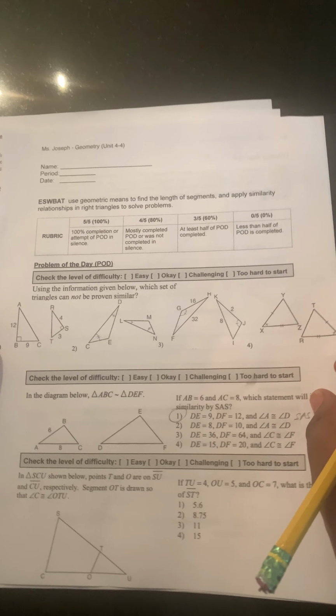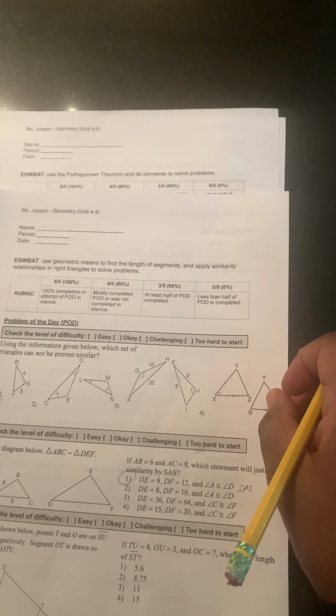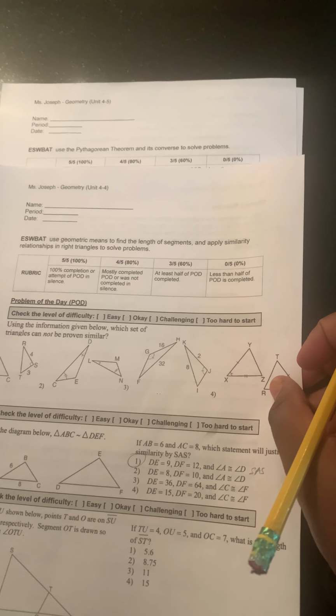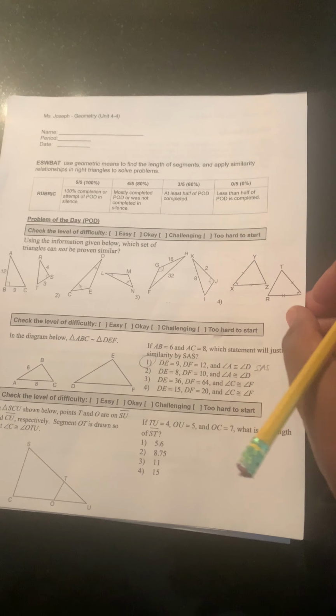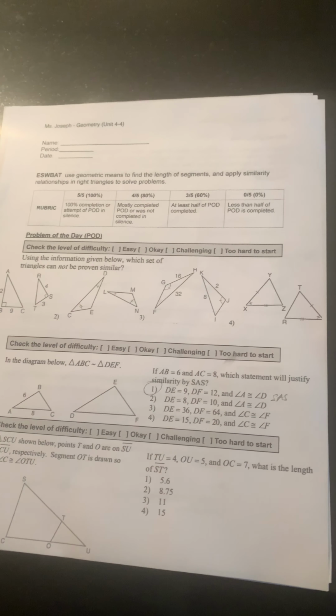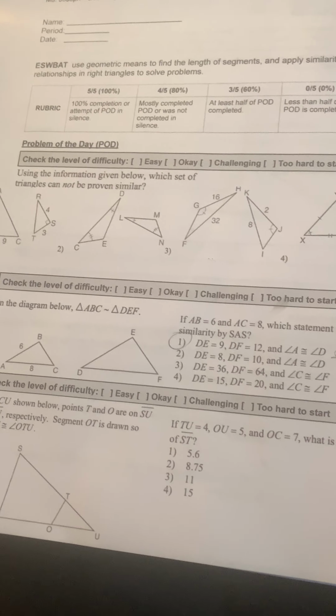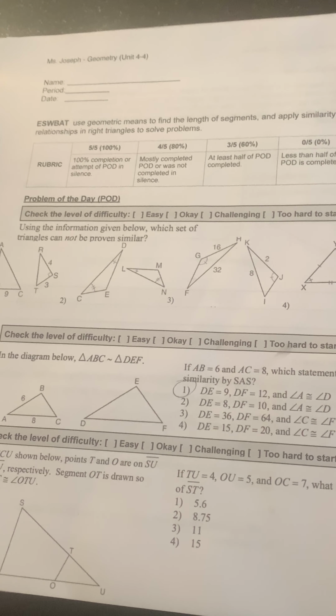Okay, welcome back, guys. Today we're going to learn about how to use the Pythagorean theorem and its converse to solve problems. But before we delve into that, I want to review the problem of the day from the previous lesson, lesson 4-4, which is when we were using geometric means to find the length of segments and similarity relationships in right triangles.